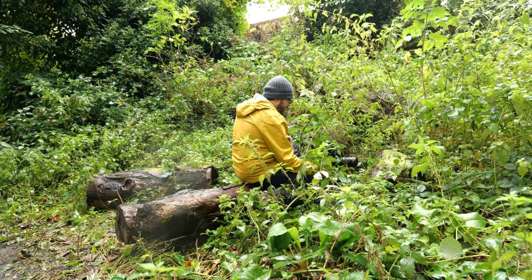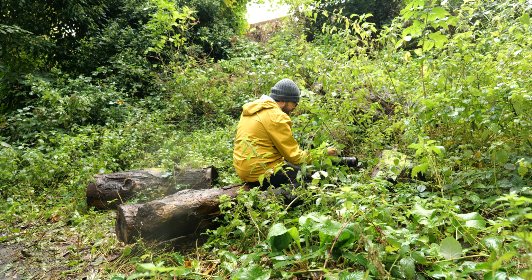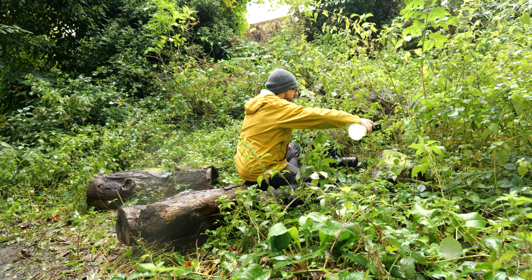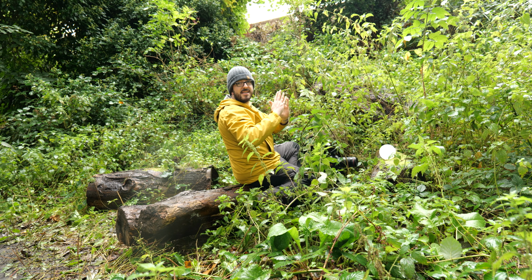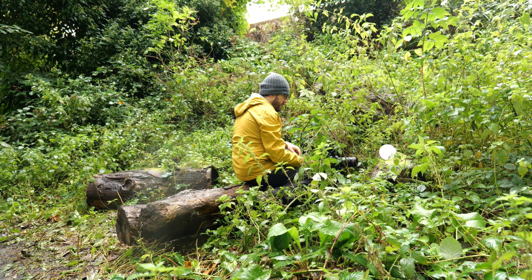f11, a 1/6 of a second, and I'm going to bring my flash in. What I'm going to do is actually pop my flash on the log, quite near it. So it's going to be side lighting the mushroom.